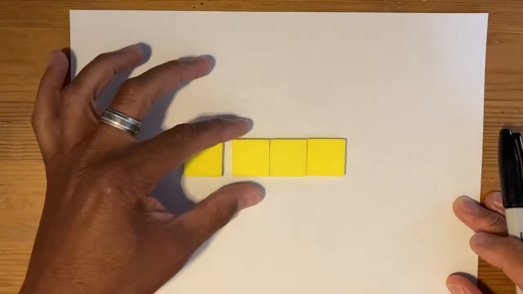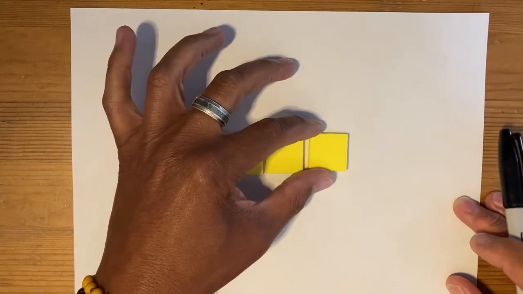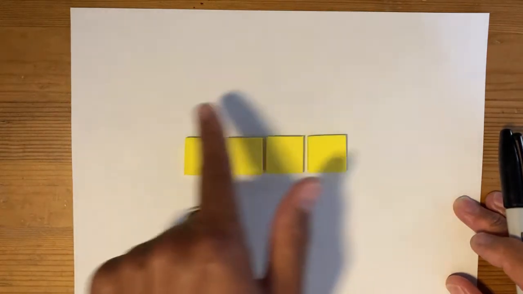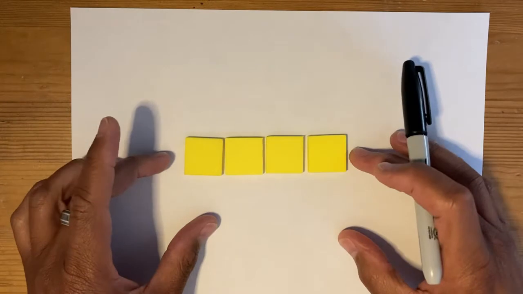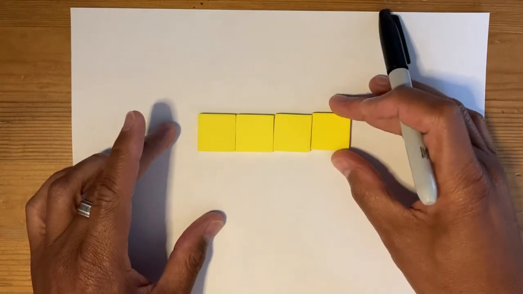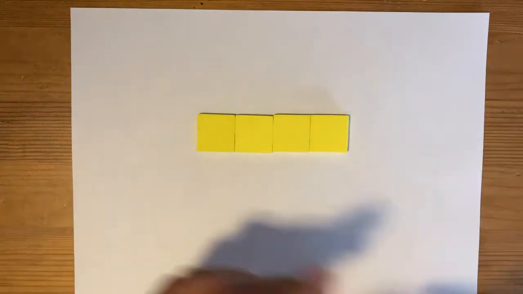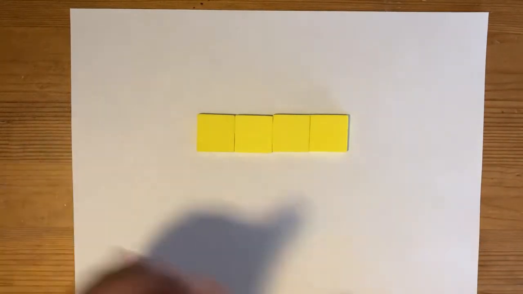So 1/4 plus 1/4 plus 1/4 plus 1/4 equals a whole. Each one of those is going to be 1/4. All right, so now we've established that 1 tile equals 1/4, and 4 tiles then are going to equal a whole.